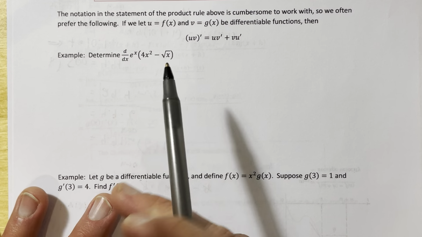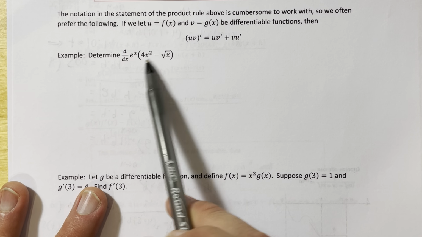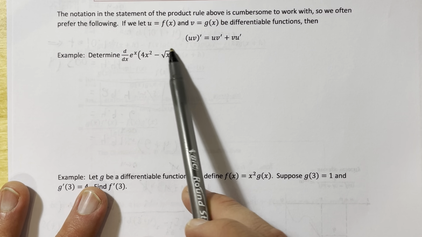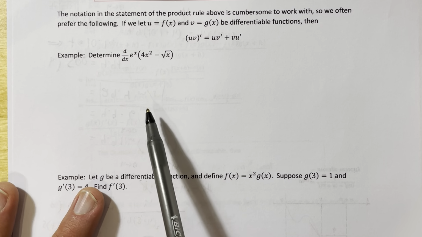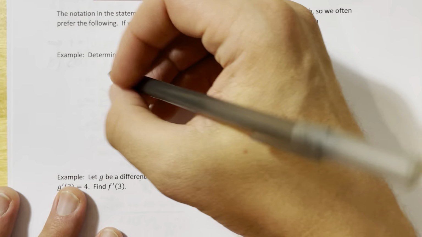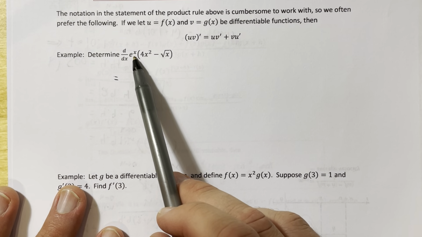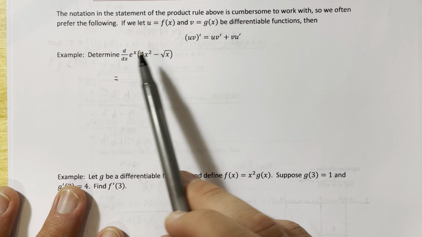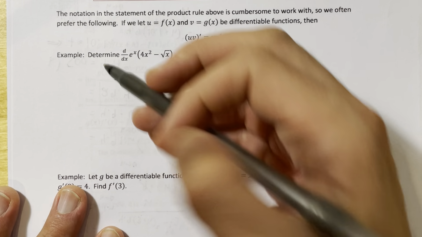All right, here's an example. So I want to evaluate the derivative of e to the x times 4x squared minus root x. And I can see from this I have a product of two functions. So using my product rule, this is going to be equal to the first function times the derivative of the second. So that's u, and that's v, meaning u would just be e to the x.